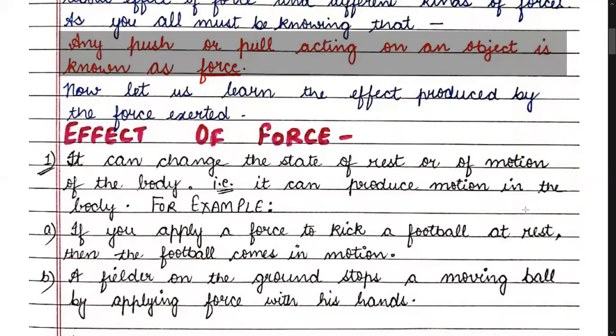Firstly, a force can change the state of rest or of motion of the body. That is, it can produce motion in the body. Children, a force can change the state of rest, that means when the body doesn't move. Or if the body is already in motion, by applying force, you can stop the body.